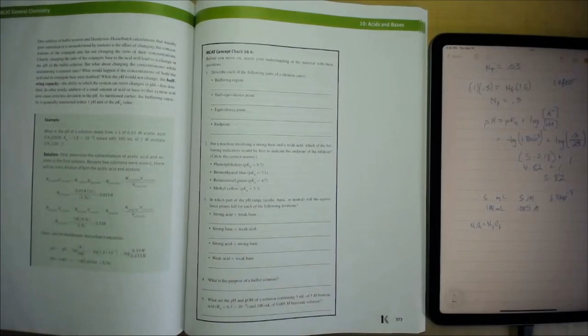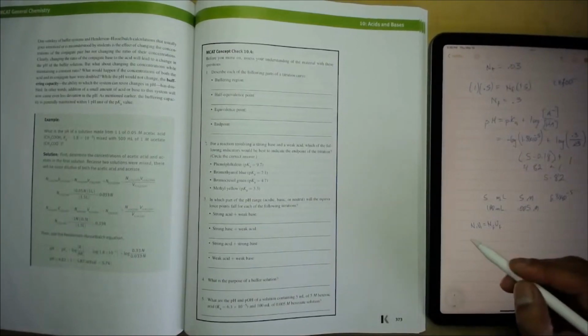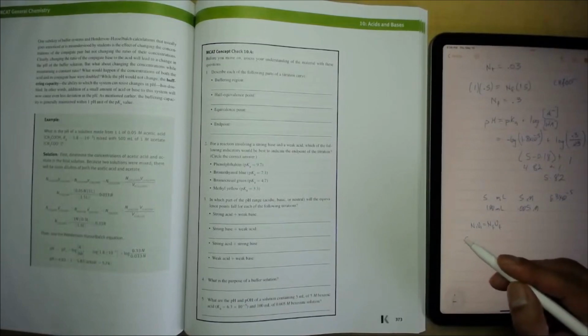But benzoic acid, how many do we actually get? What is the stoichiometric ratio for benzoic acid? Yeah, so you get 1 proton per benzoic acid. So normality is equal to molarity in this case. We're just going to use milliliters.